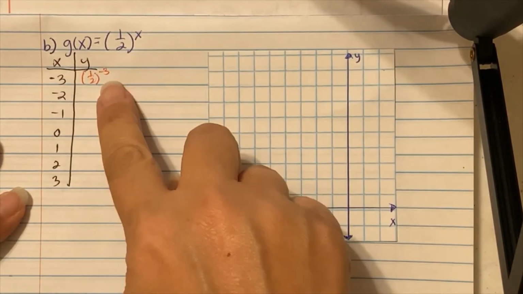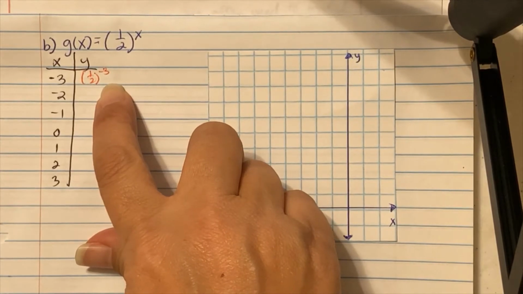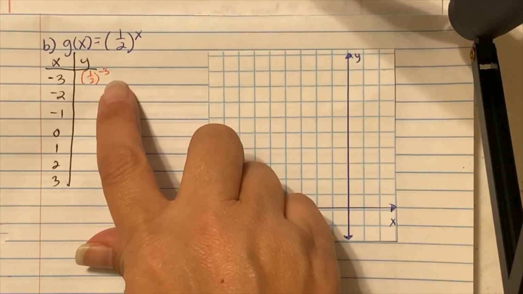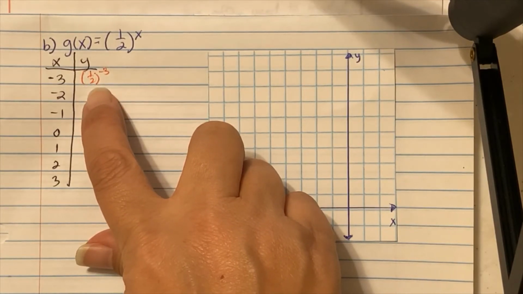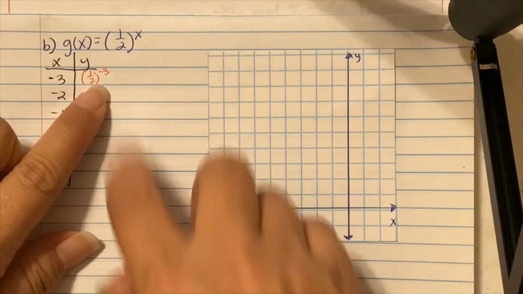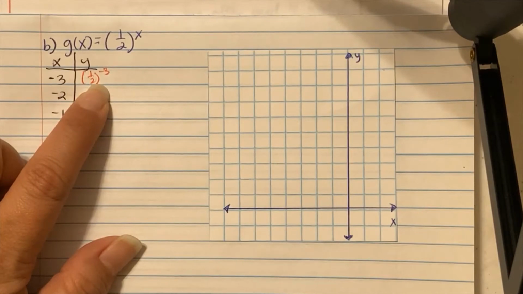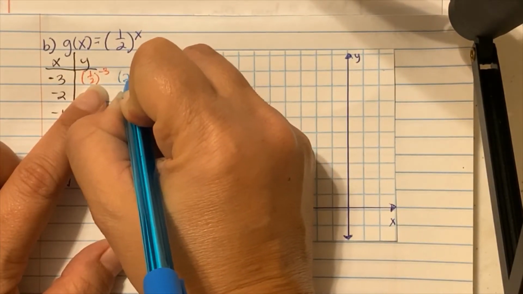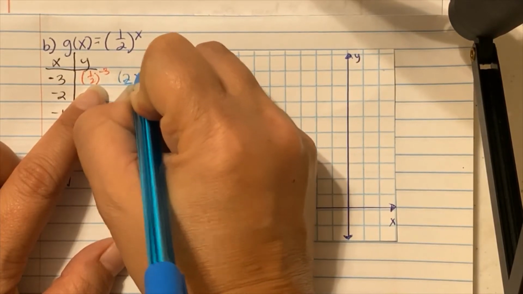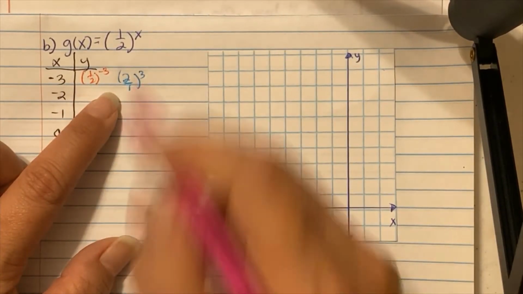Remember the rules that we learned back with exponents. Negative exponents, if you have a fraction inside, you are flipping the fraction and making the sign positive. So we're going to write this as 2 over 1 to the 3rd power. Well, 2 cubed is an 8.